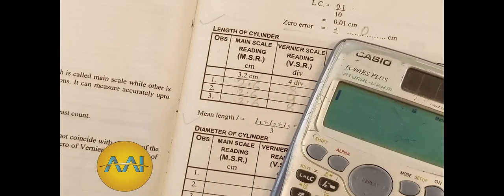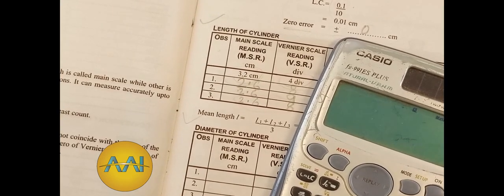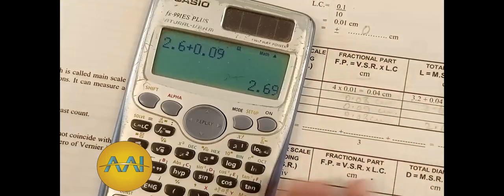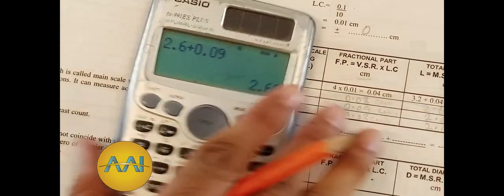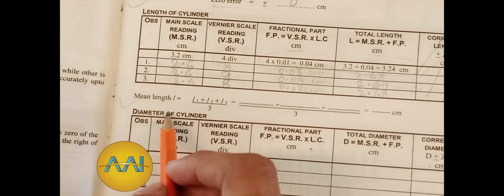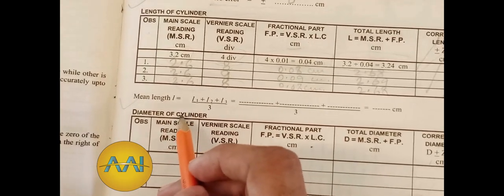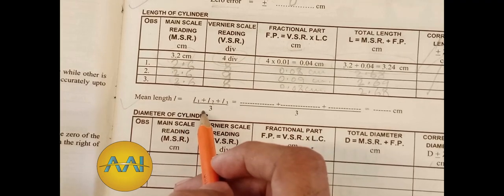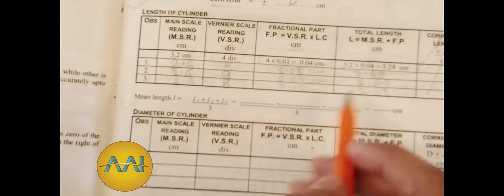So let's do the second reading: 2.6 plus 0.09, so 2.69. The answer is 2.69. Our first observation table is completed. Now the mean length. How to find the mean length? Here they are giving us the formula: mean length equals L1 plus L2 plus L3 divided by 3.